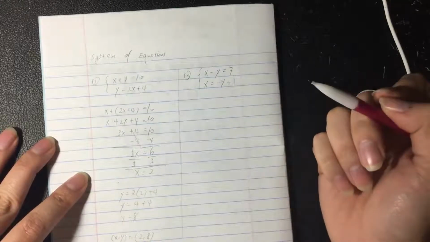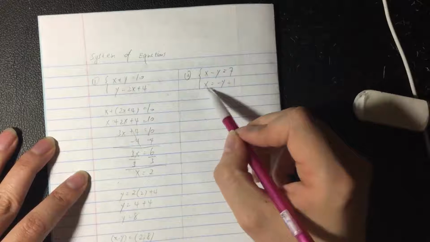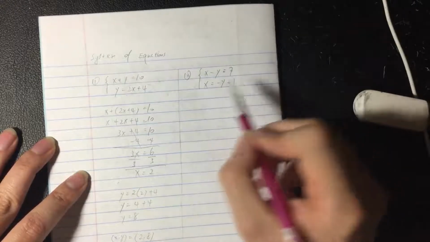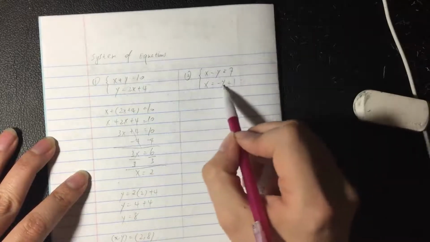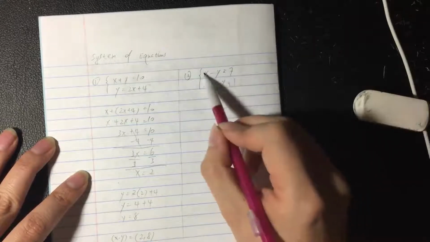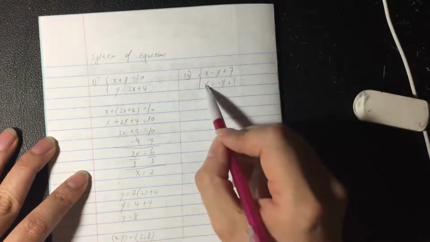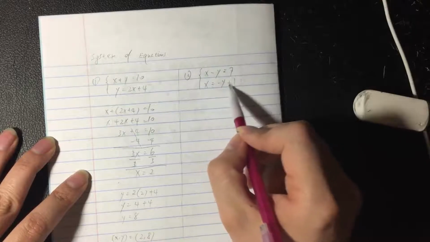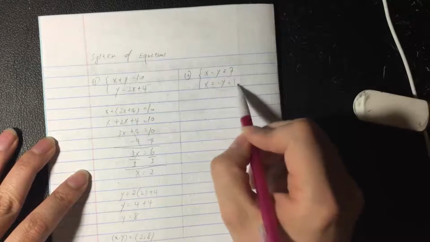Observe the second equation: it says x equals negative y plus 1. If I substitute negative y plus 1 for x in the first equation, I can simplify the equation. Because x equals negative y plus 1, I'm allowed to substitute this x with the second equation.